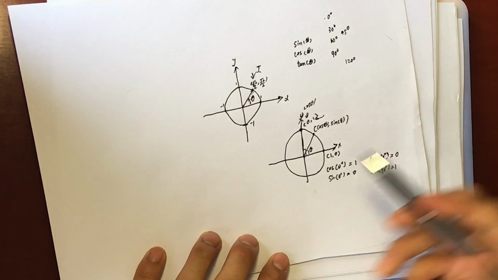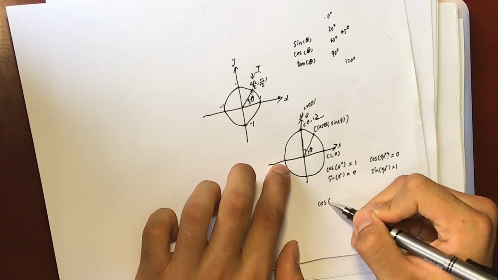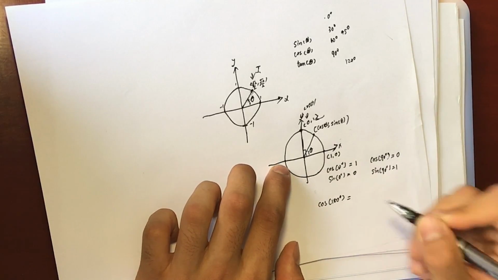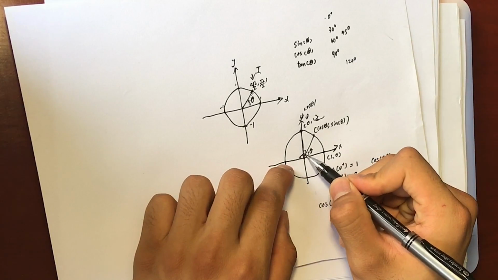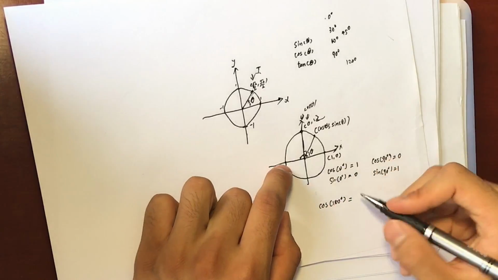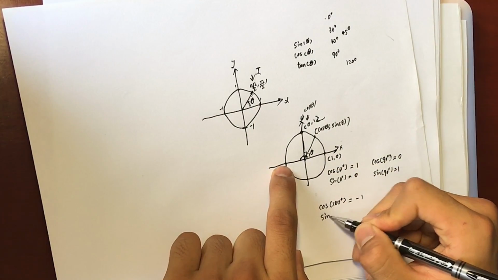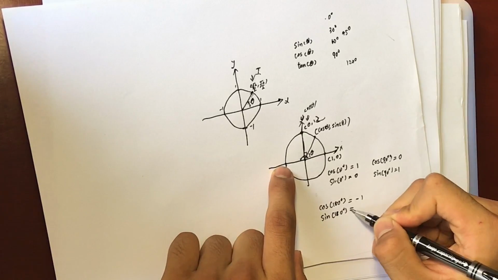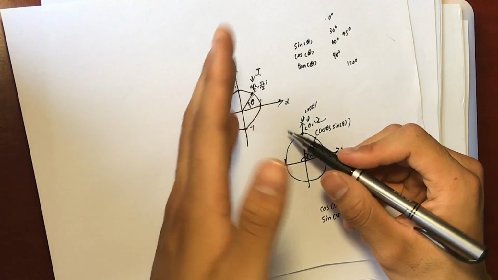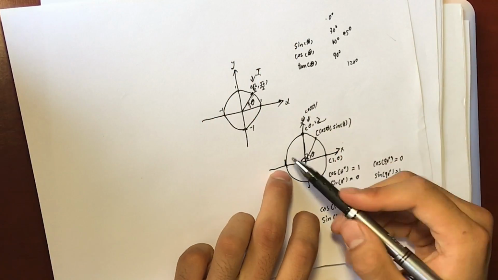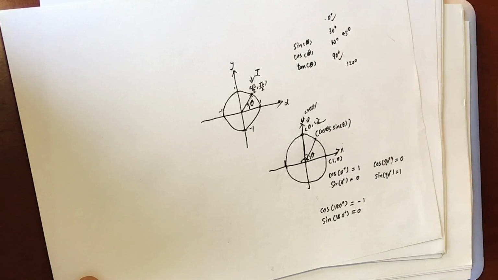And then similarly, we can do it for 180 and 270. So cosine 180 is the x coordinate for this point, right? Because this angle is 180. So cosine 180 will be -1. And sine 180, as you can see, is 0. Why? Because along the vertical line, it moves 0 upward or downward. All right, so we accomplished 0 and 90 degrees.